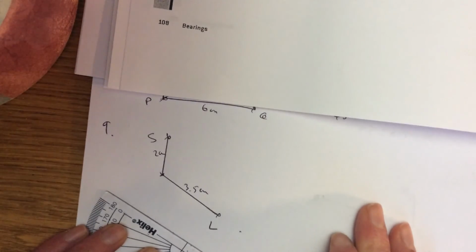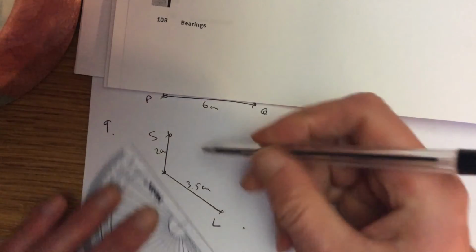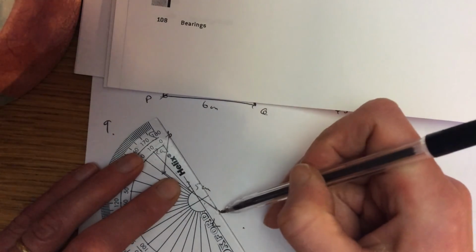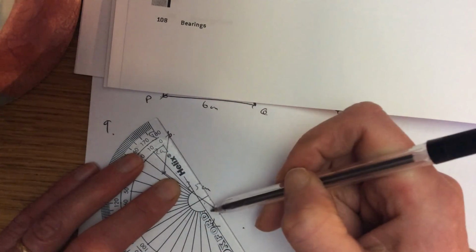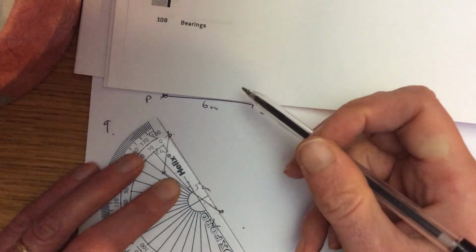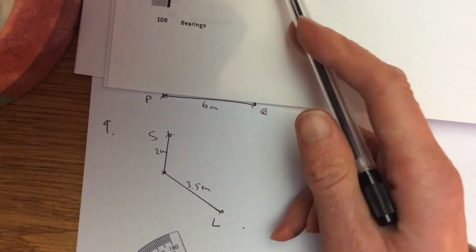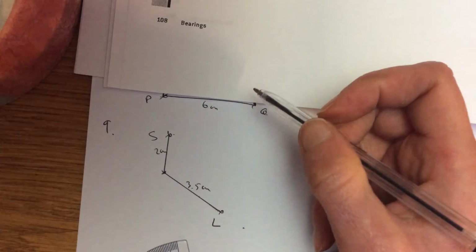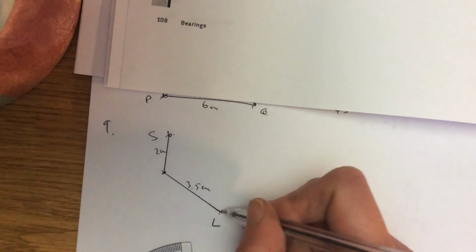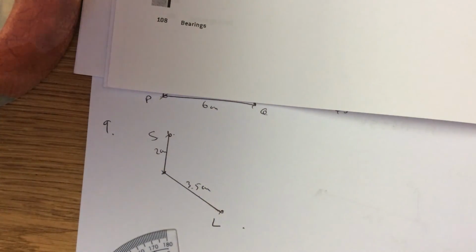Part A, draw the scale. I've done that. Find the direct distance from S to L. You'll just measure that in centimetres and then put it into kilometres because 1 centimetre is 1 kilometre. Now the bit that I want to look at, S from L. There's S and there's L. Now I'm going to use a different colour to show you how to finish up this wee one.